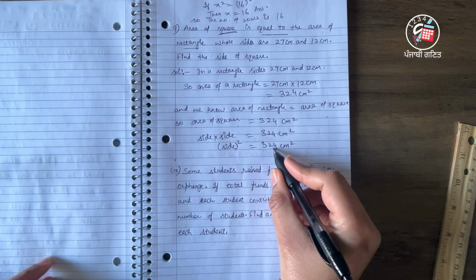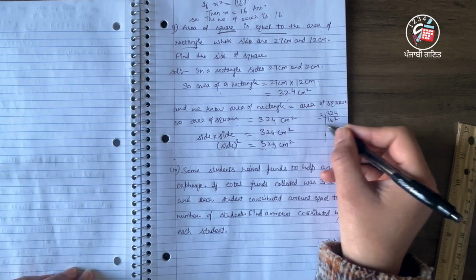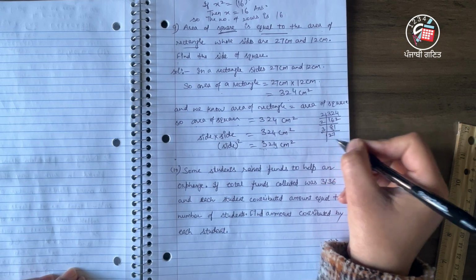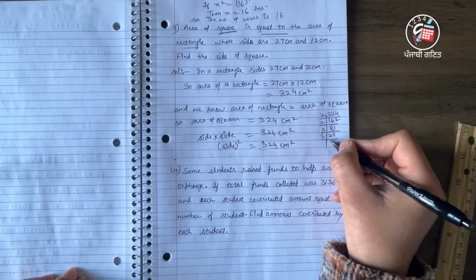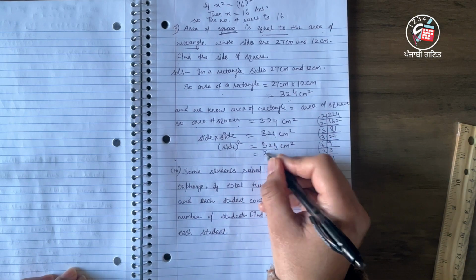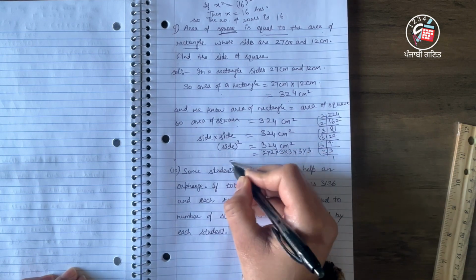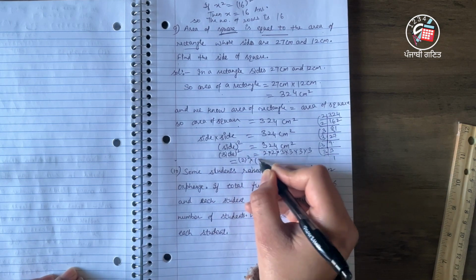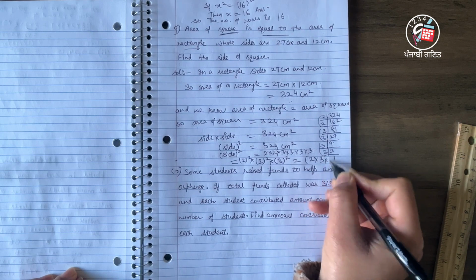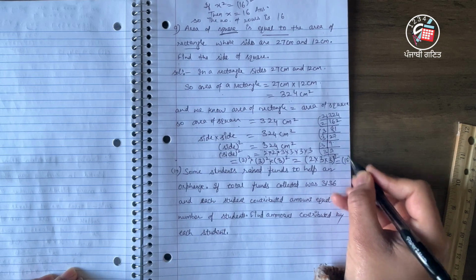We have to find the square root for 324. Take the LCM for 324. 324 divided by 2, we got 162. Again, we got 81. Again, divided with 3, we got 27. 27 divided by 3, we got 9. Again, 9 divided by 3, we got 3. 3 ones are 3. What we got? 2 into 2 into 3 into 3 into 3 into 3. Or we can say 2 square into 3 square into 3 square. Or 2 into 3 into 3 square. What is that? 2 into 3, 6. 6 3s are 18. 18 square.